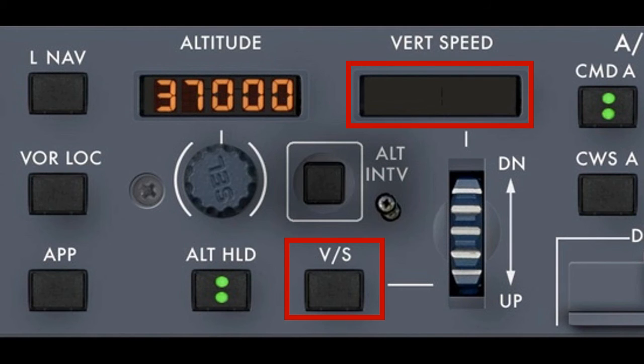This will open the vertical speed window, which will display the rate of climb or descent at the time of pressing. Rates of descent are displayed with a minus sign on the left. The rate of climb or descent can then be adjusted using the wheel shown.